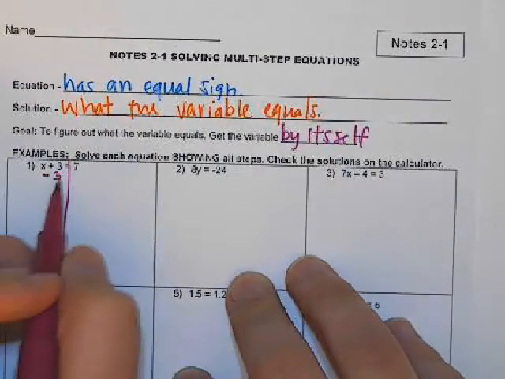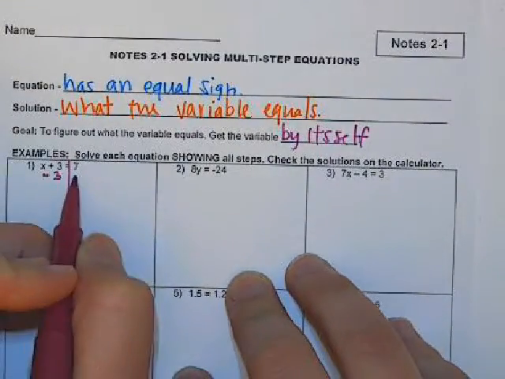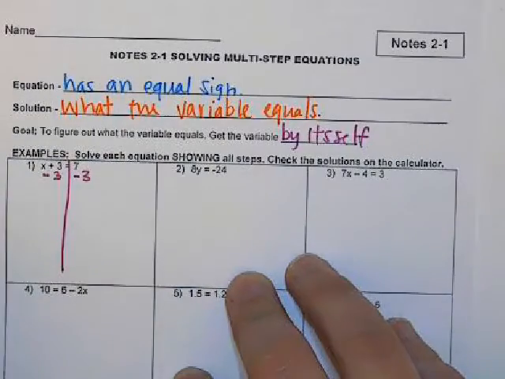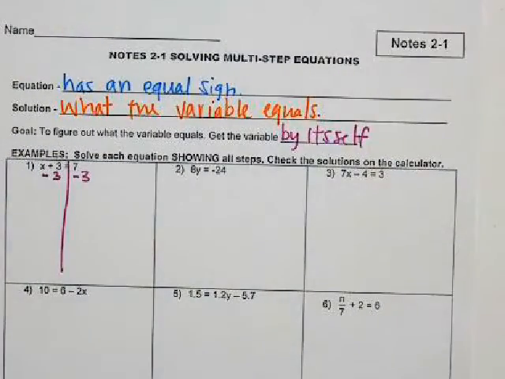And then if I do it on one side, I'm going to do it on the other. Minus 3 on both sides. Now, people get confused when we draw a line across. They never know when to draw the line across.